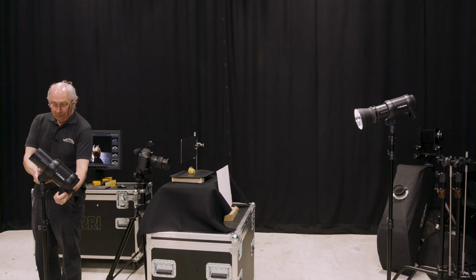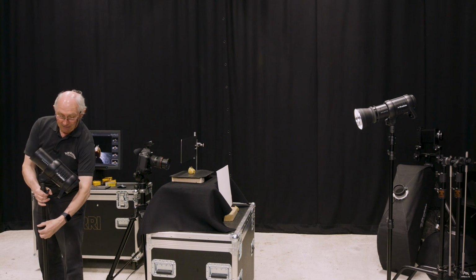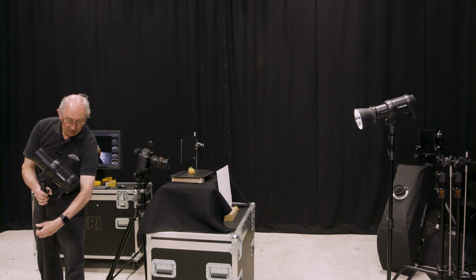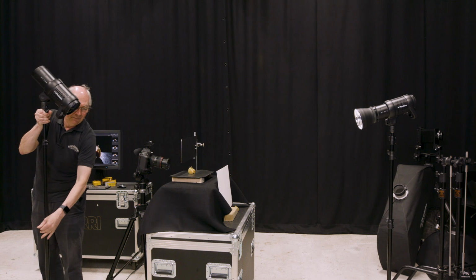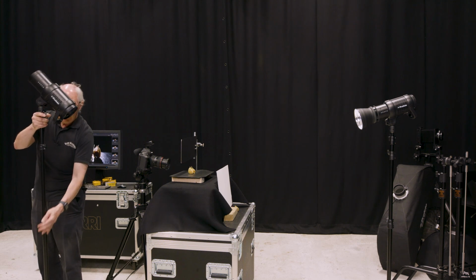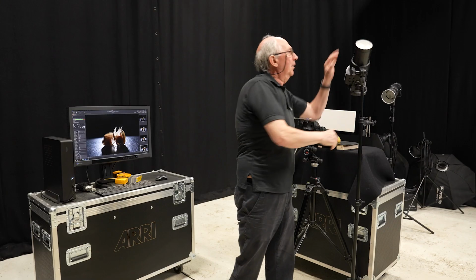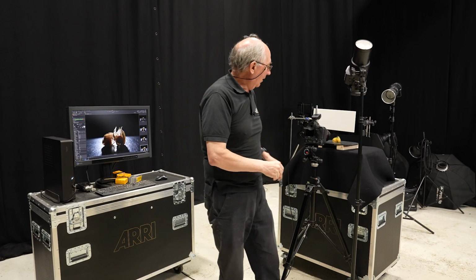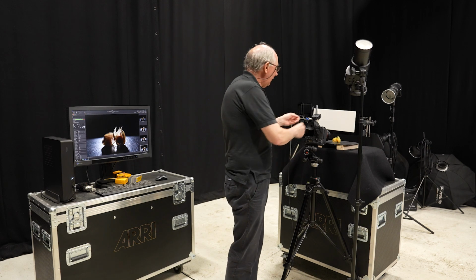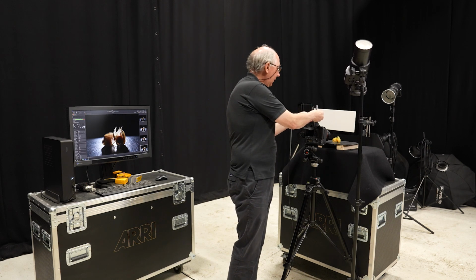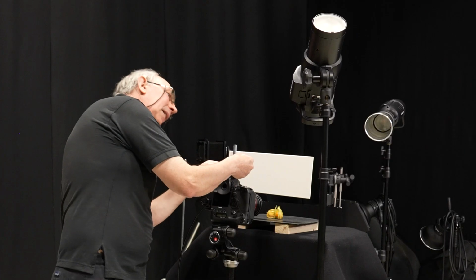So what I'm going to do is just set this so it's pointing away from the subject. So from the subject's point of view, it won't be able to see the face of this head at all. Okay, so with that there, I'll just turn that on, like so.